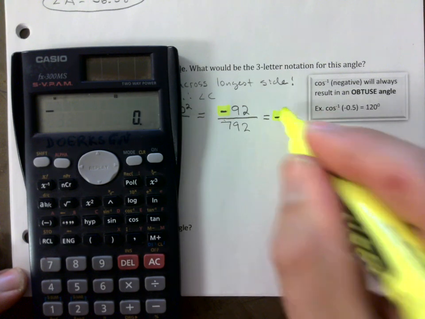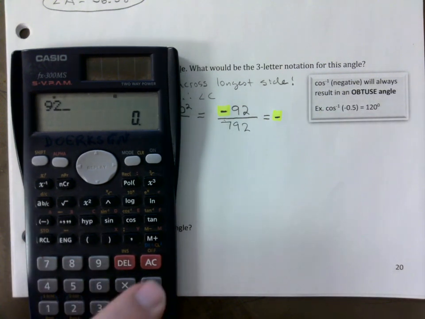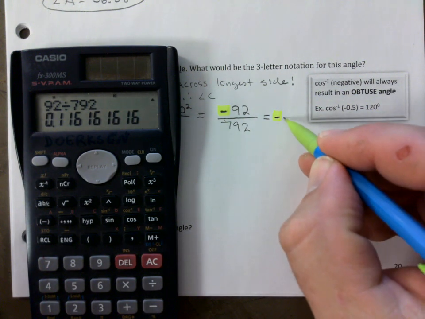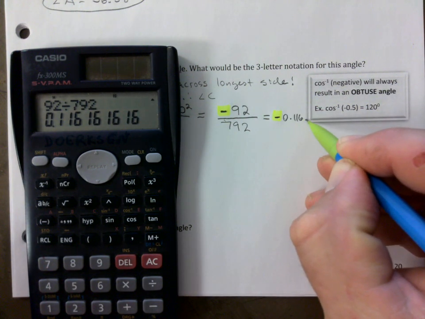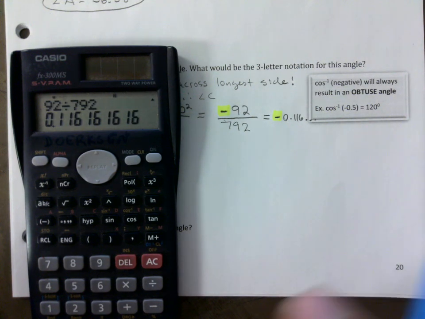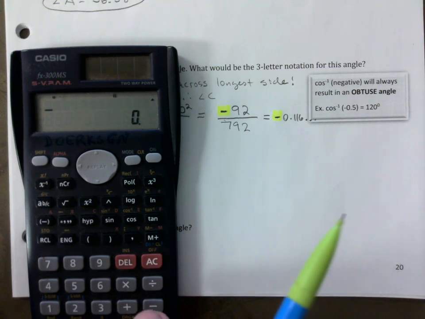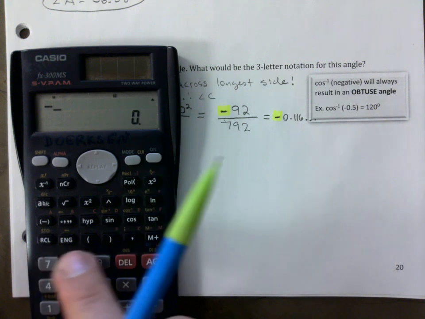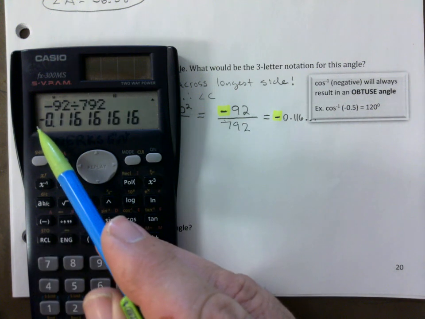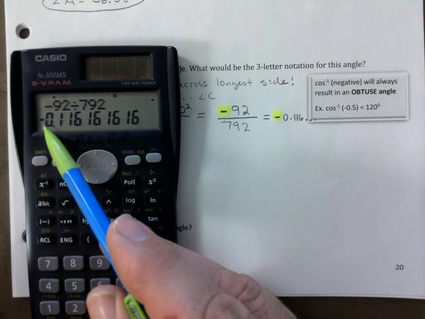Okay? So you're going to go 92 divided by 792. That's 0.116, and that keeps going. And if you're not sure, on my calculator I can go minus 92 divided by 792. I can actually do that, but some calculators might not let you do that.